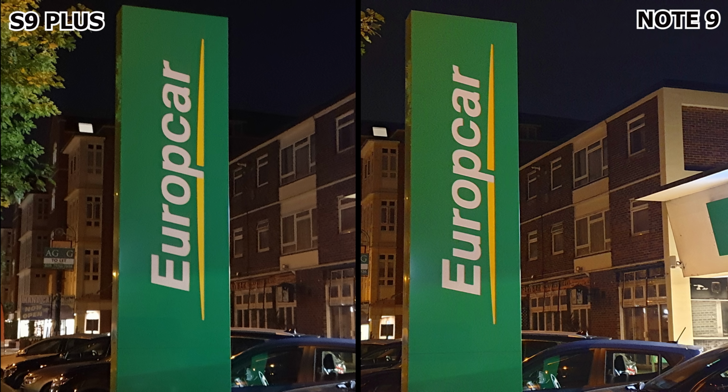Now both these cameras in their respective ×2 zoom mode, it's funny that I'm seeing a slightly cleaner image on the S9 Plus, but you do get better color representation of the yellow underneath the Europcar sign on the Galaxy Note 9, but you really have to look at it. Slightly better color rendition on the Note 9, but a slightly cleaner image on the S9 Plus. I'm not too sure why that is, but that's what I'm seeing in the image. But let me know what you think of the two.